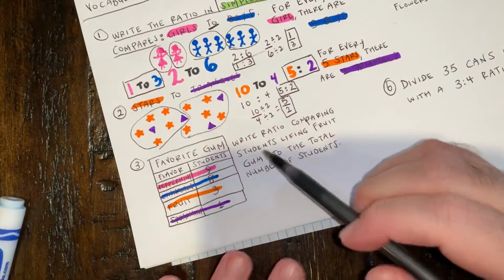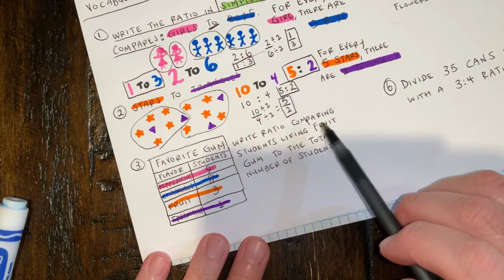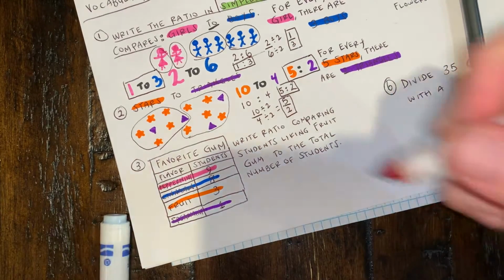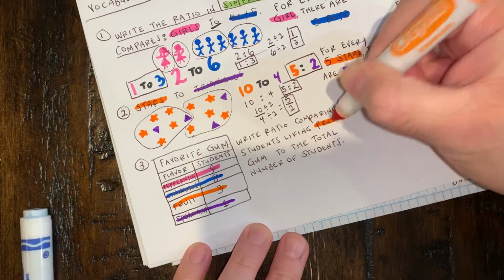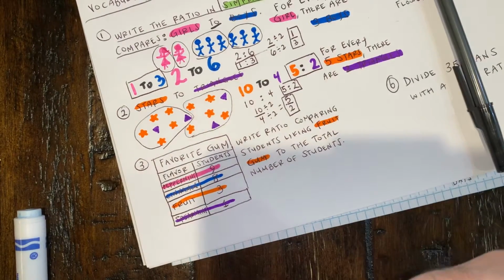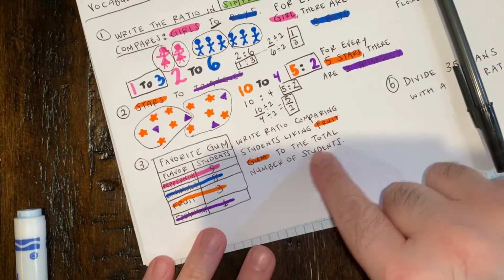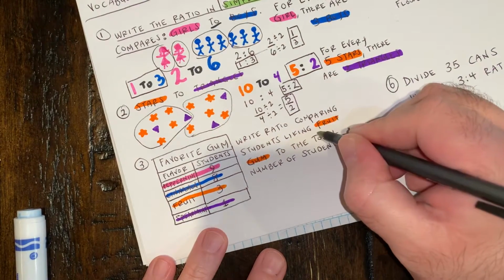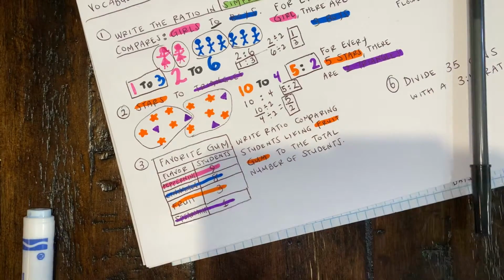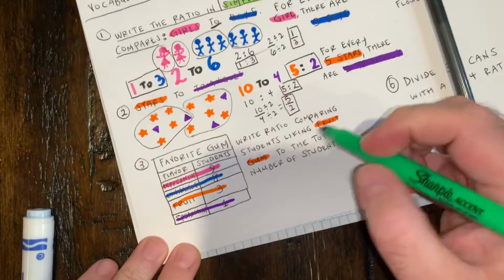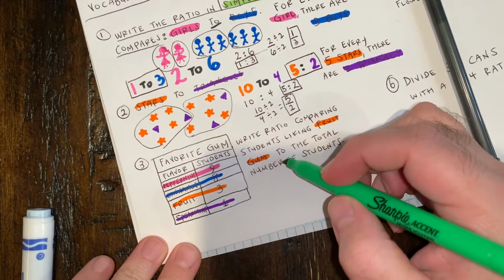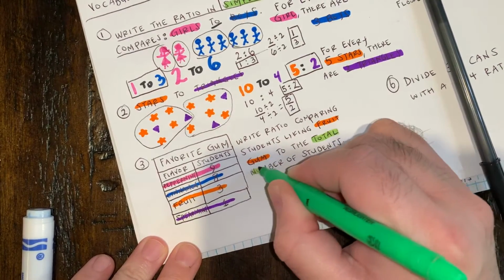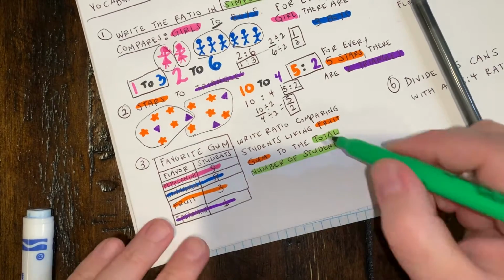So what we're gonna do is write the ratio comparing students liking fruit. So that is the important part. We're focusing on fruit gum to the total number of students. So first of all, realize that they're asking for something that they didn't ask for before. They don't want to compare a flavored gum to another flavored gum. They want to compare a flavored gum to a total number of students.